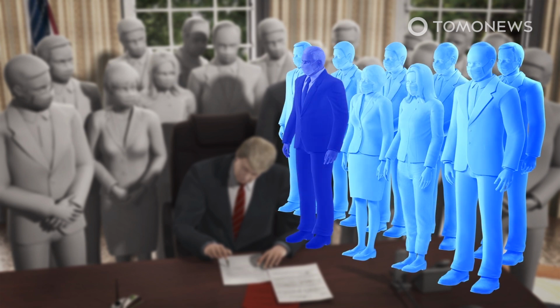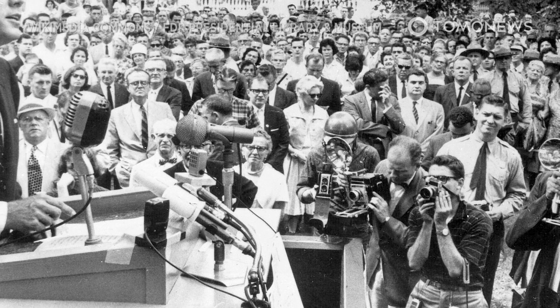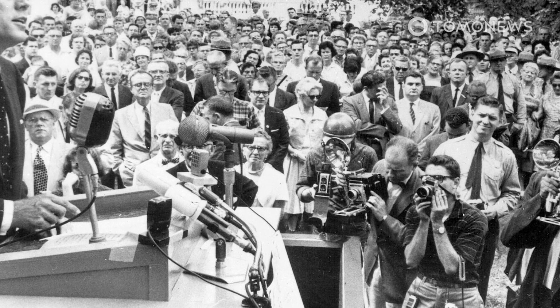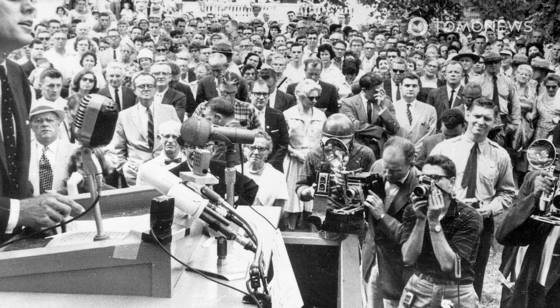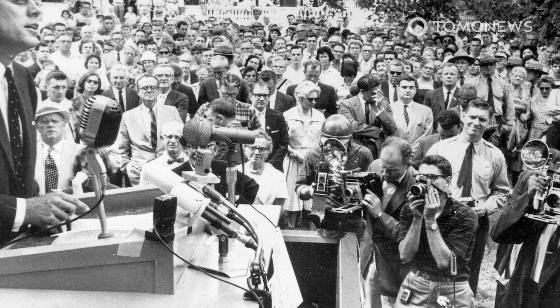To trigger the 25th Amendment, Vice President Mike Pence and 8 of the 15 principal cabinet members would have to notify Congress that Trump was unfit to perform the duties of the president. Pence would then become acting president for the remainder of Trump's term. The 25th Amendment was ratified in 1967 after the assassination of President John F. Kennedy. It addresses presidential succession and disability.